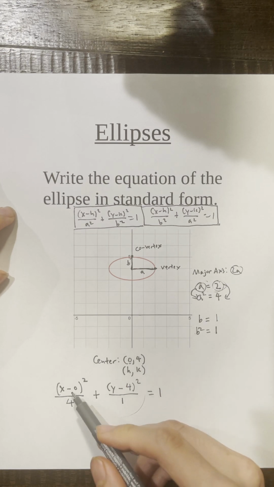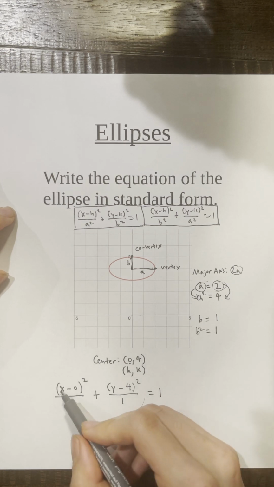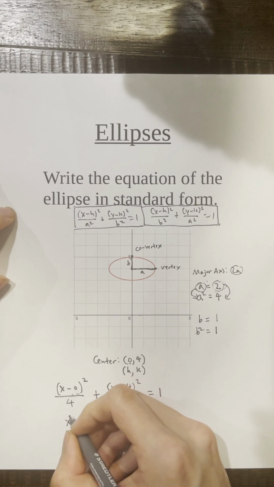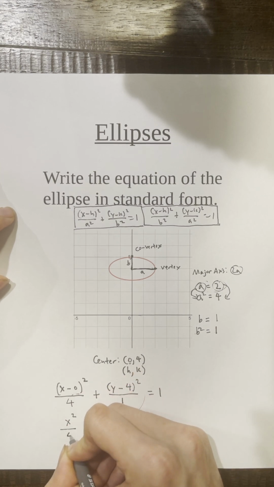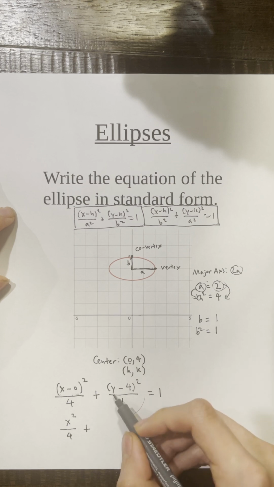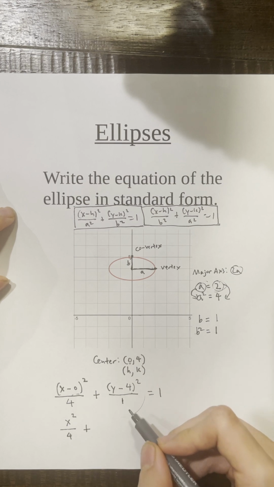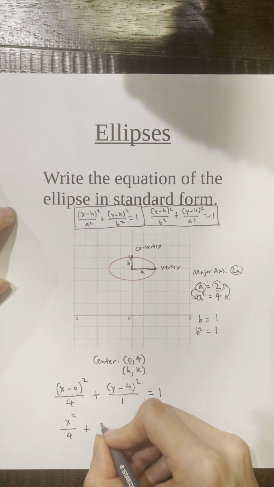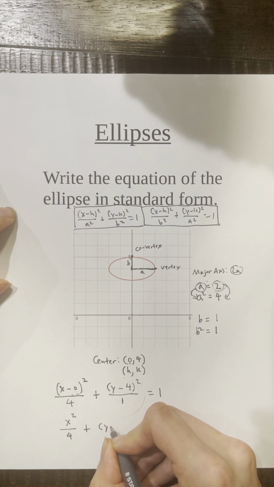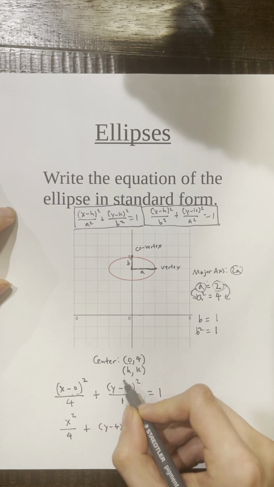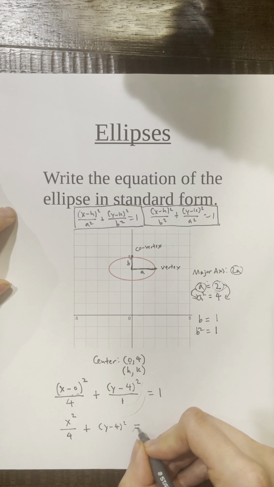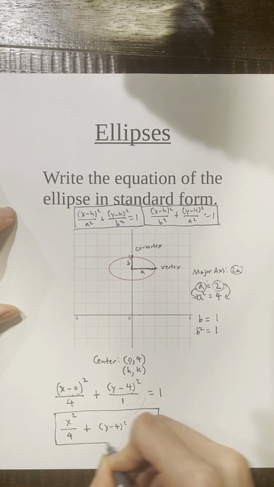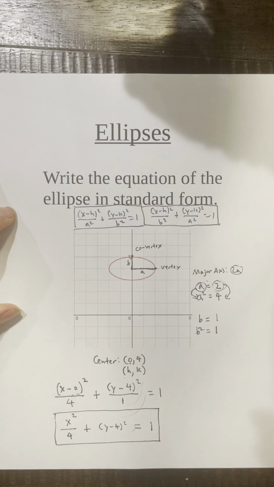Okay, we can simplify this a little bit. x minus 0 is the same thing as x. So I just change this to x, keep the squared. And then dividing by 1 is the same thing as just keeping this. Like you don't have to write over 1. Yeah, this is the same as this. This is your answer.